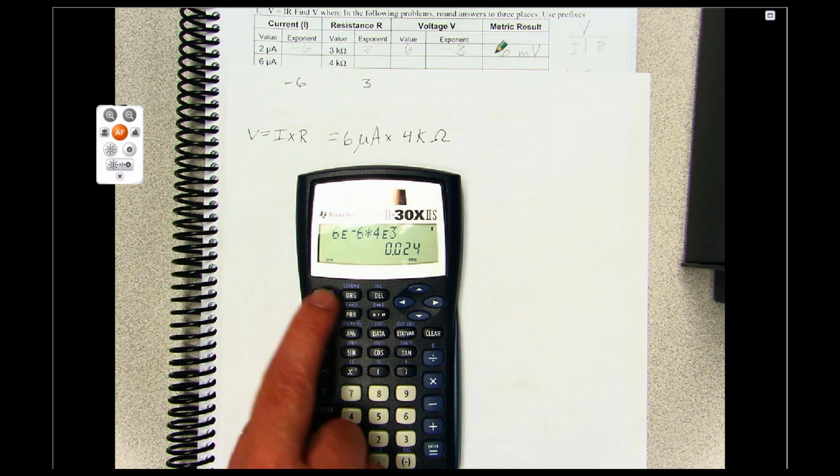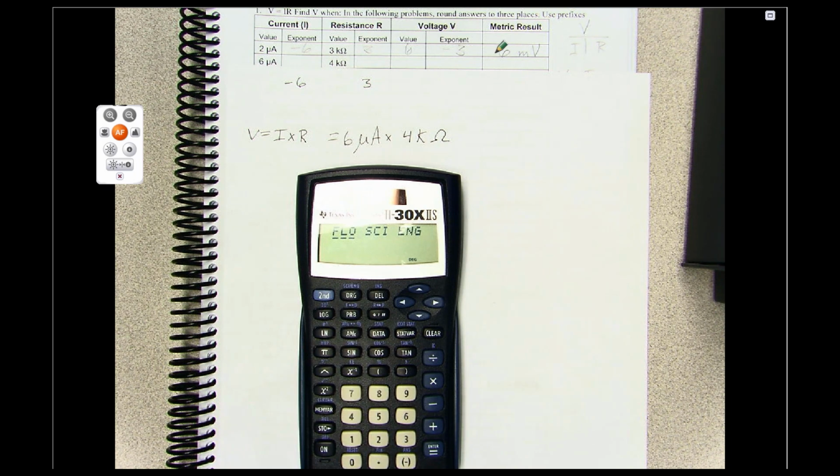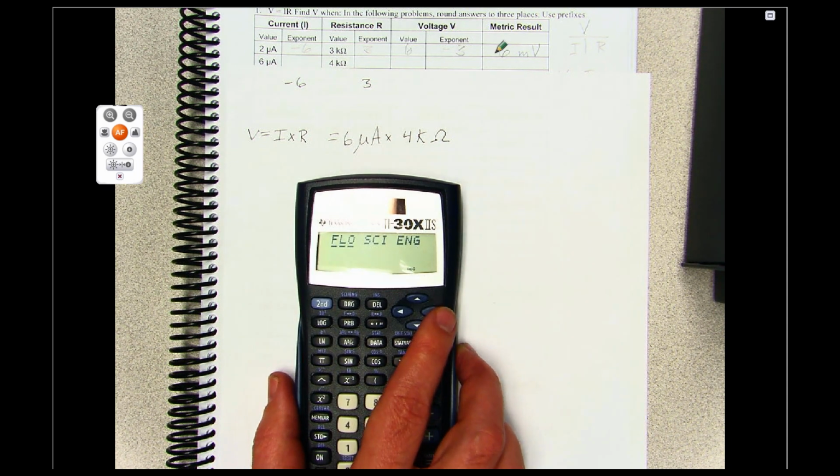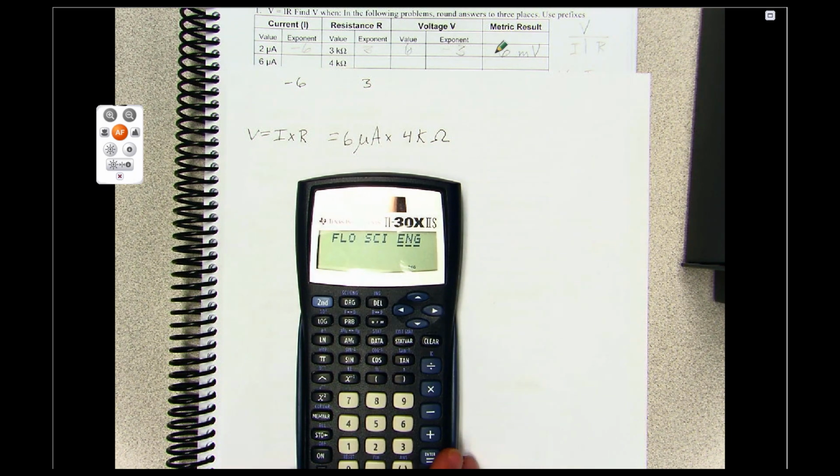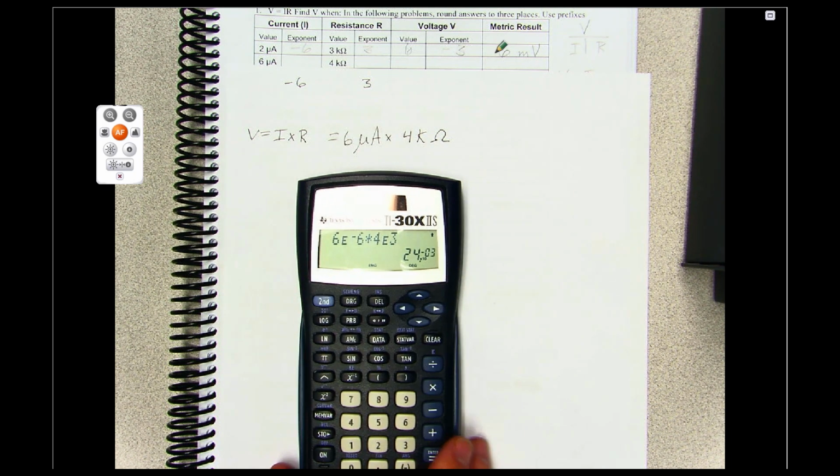So I can hit second and then push that button to switch modes. Right now I'm in floating point mode, that's FLO. I can switch over to engineering mode and then hit equals. When I do that, now I get my answers in engineering mode.